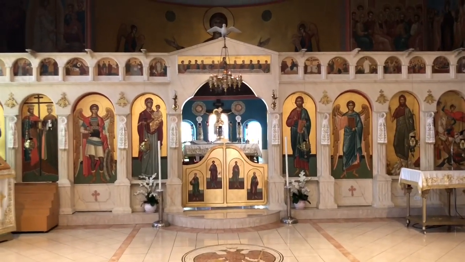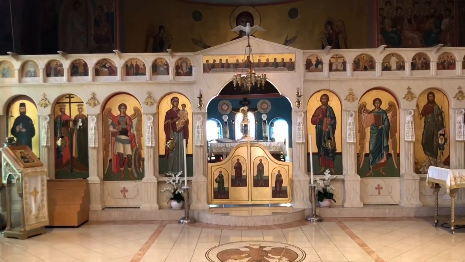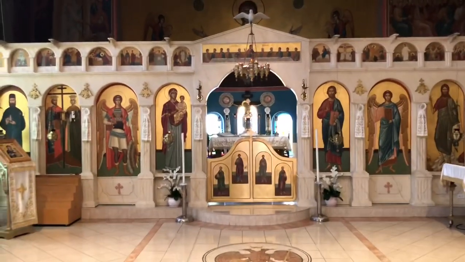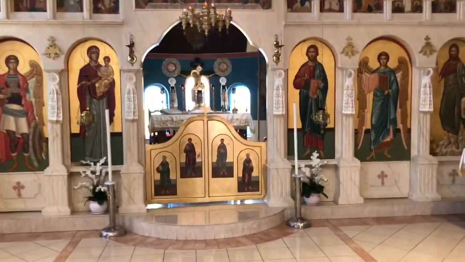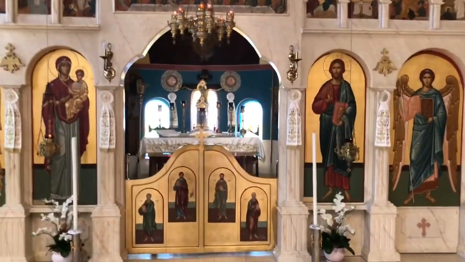Sometimes you have the 12 apostles or other motifs, and so on and so on. There's a lot of different designs that you might see. But this is the general rules that we follow in the iconostas.